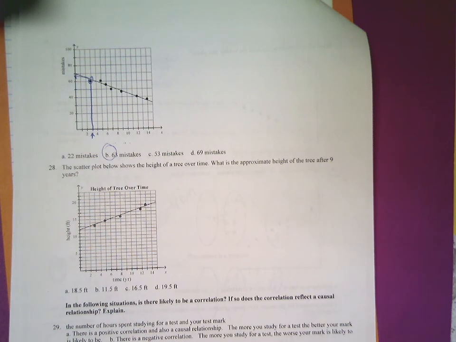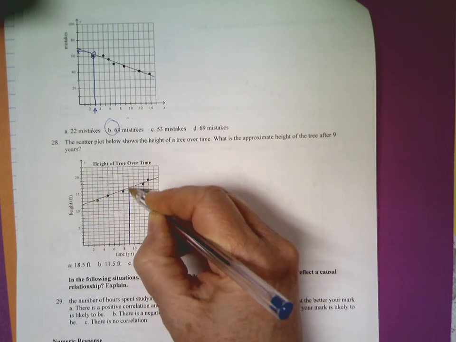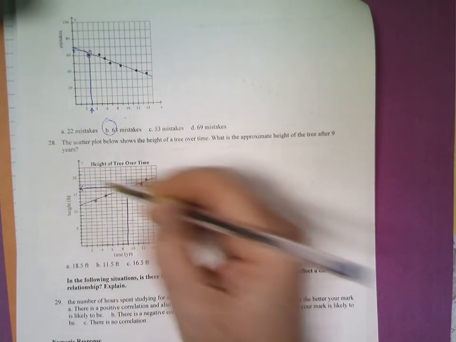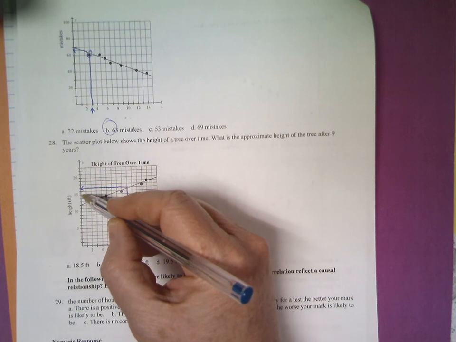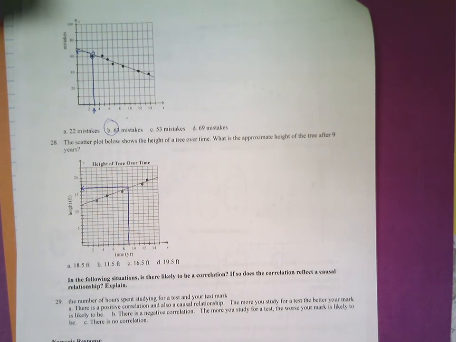Did you say 63? 28 says the scatter plot shows the height of a tree over time. What is the height of the tree after 9 years? So go to 9 on the years. Go up, look across. What do we see there? It's 15, 16, 17. I'm going to say 17. Which one of these is closest to 17?